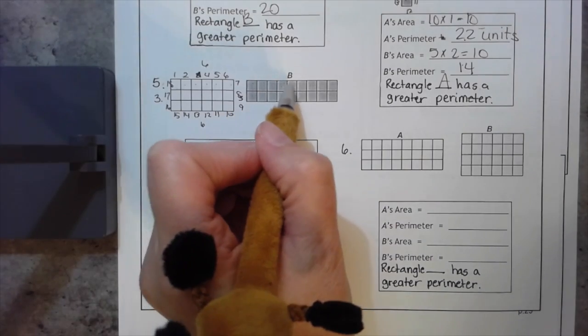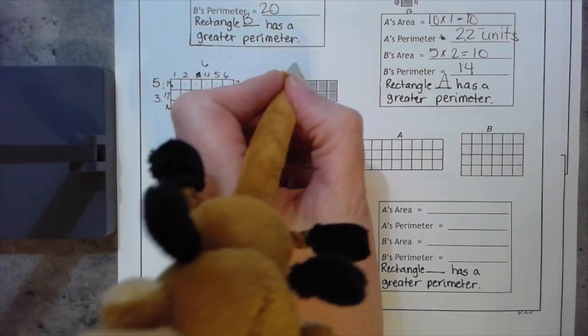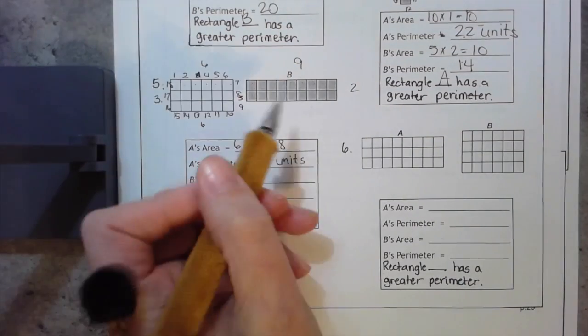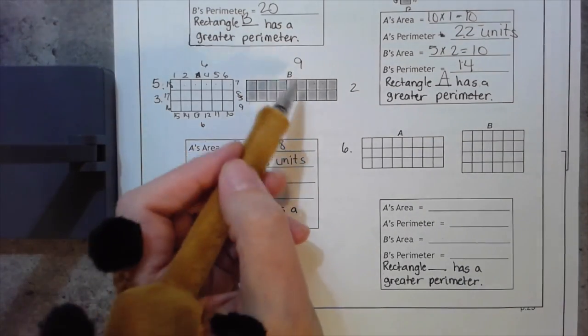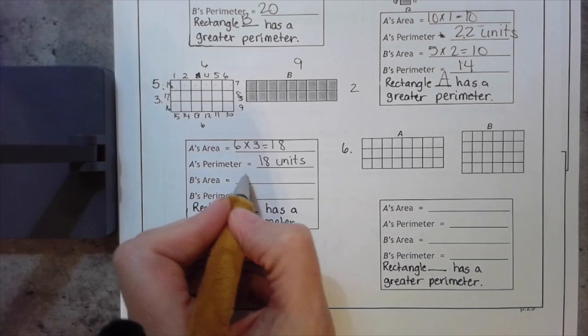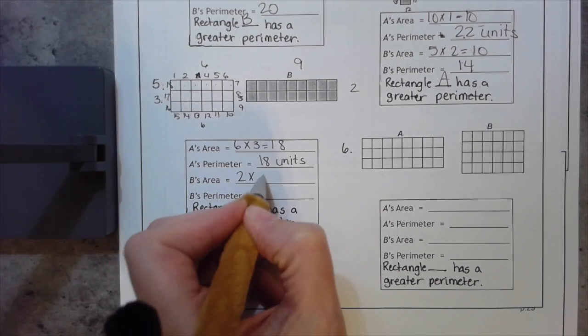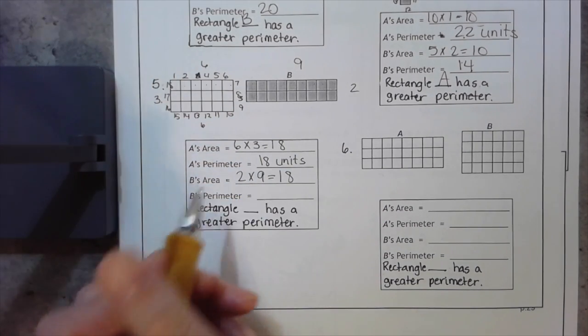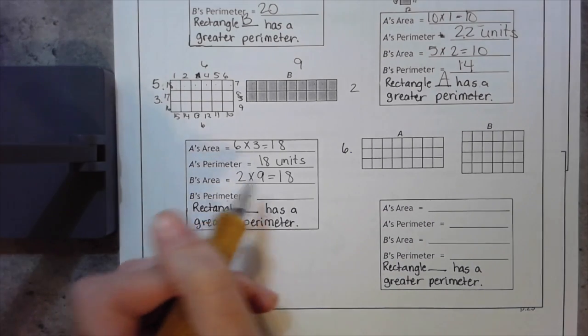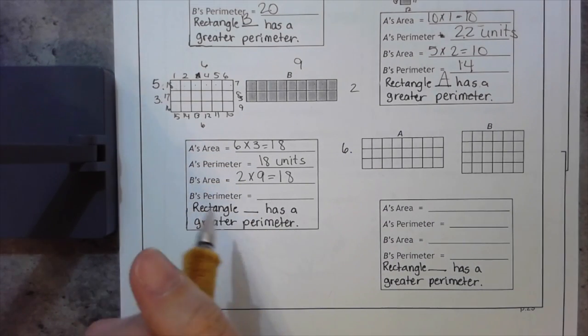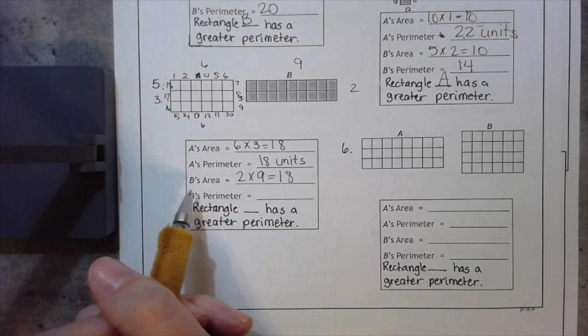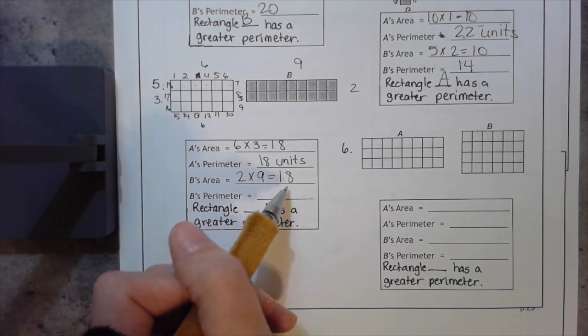1, 2, 3, 4, 5, 6, 7, 8, 9 across, and 2 down. Length times width, 9 times 2 or 2 times 9 will get the same answer. This would be 18 square units because we're multiplying units times units. I just don't have room to write it down. So for B's area, make sure you have 18 units.